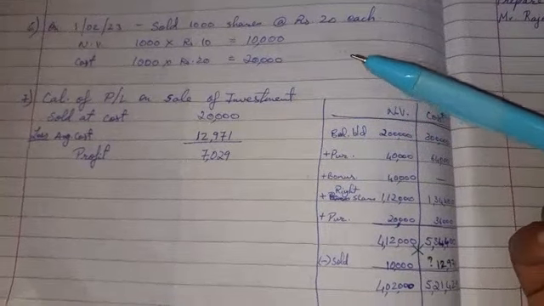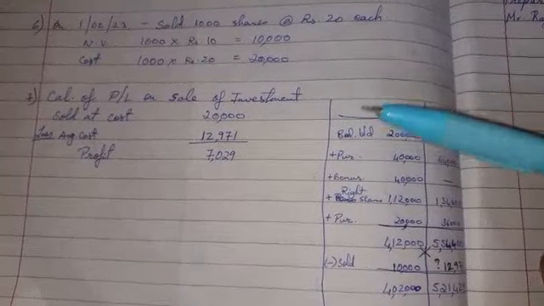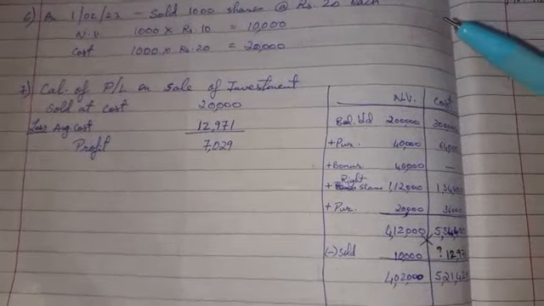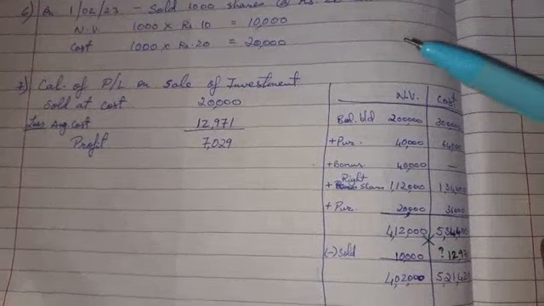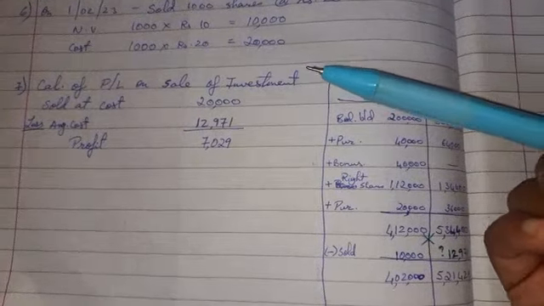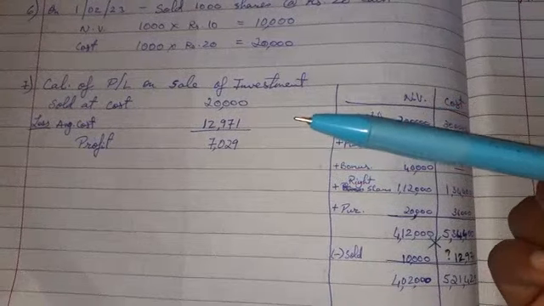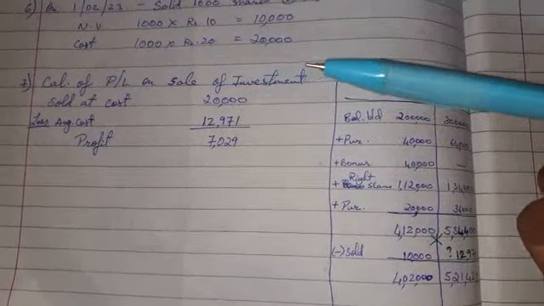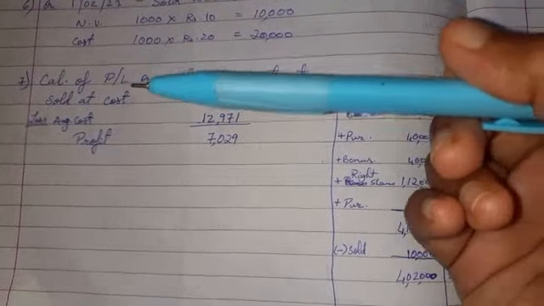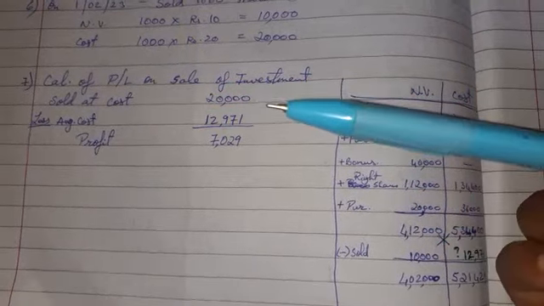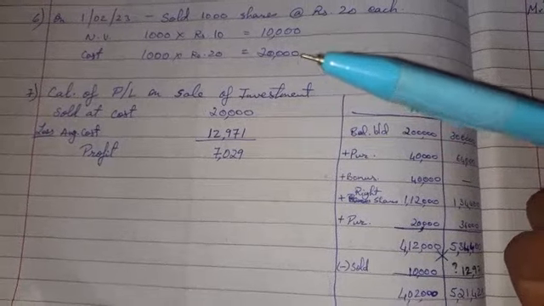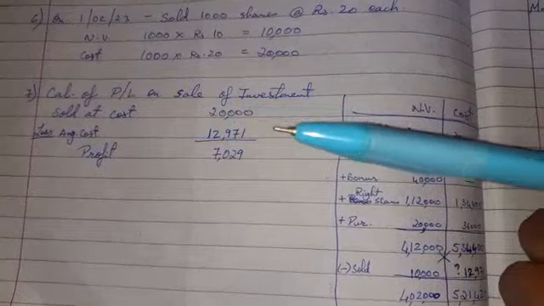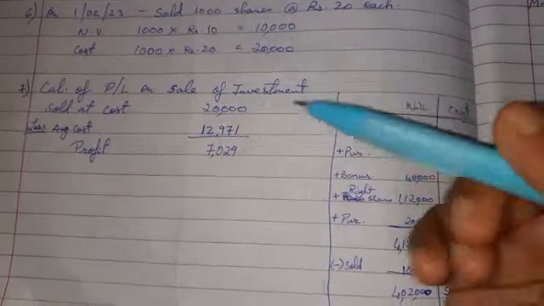Now whenever a sale is made, we will either incur a profit or a loss. To calculate that, I have done this working note over here: calculation of profit and loss on sale of investment. Sold at cost, 20,000, which I am writing here, less the average cost, which we need to find out.